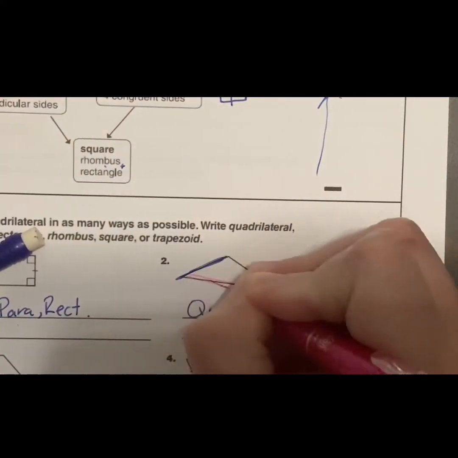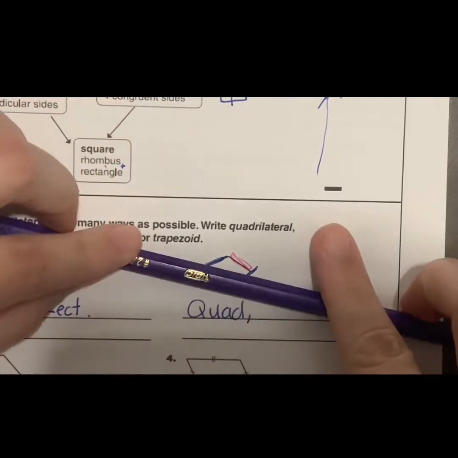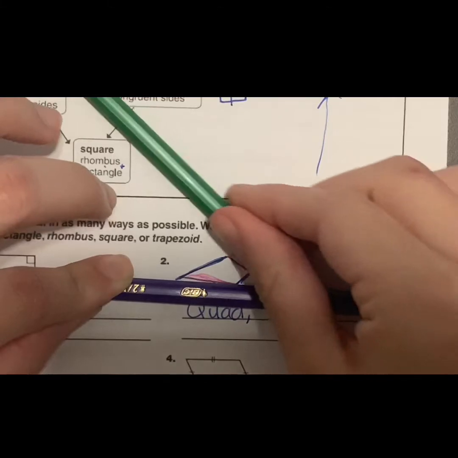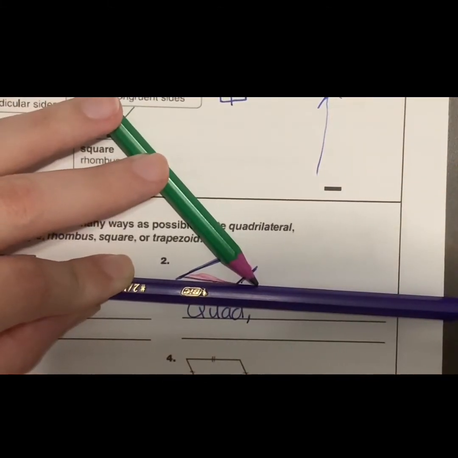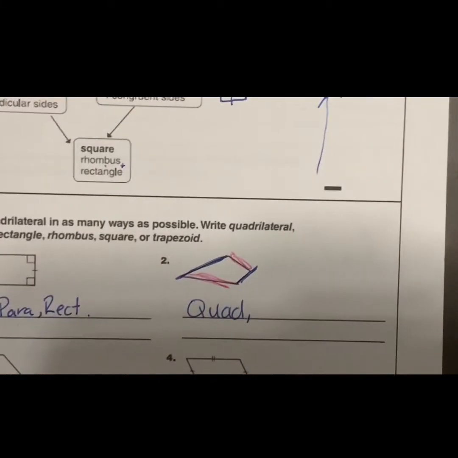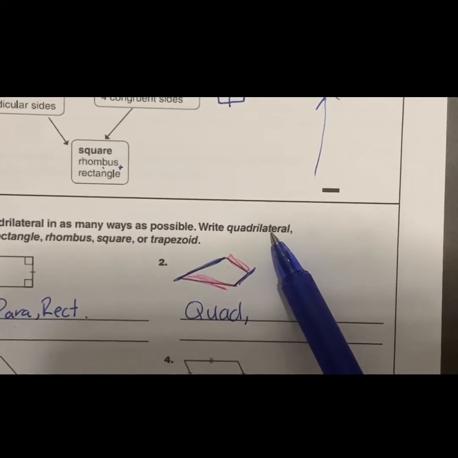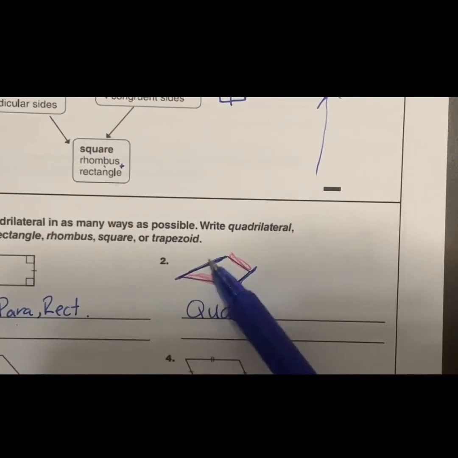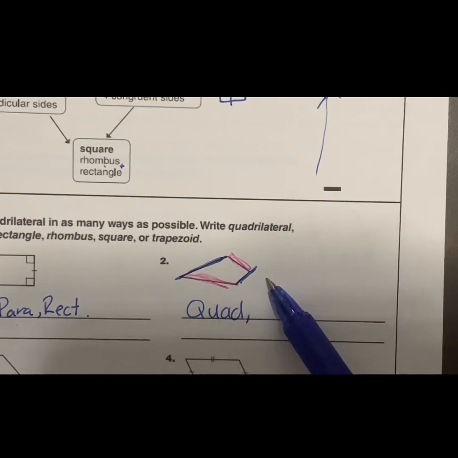Are these lines parallel? Let's see. Grab my pencil here, line it up, and you can see that they are also not parallel. They have no ticks to show, so it is a quadrilateral. Is it a parallelogram? It is not a parallelogram. It has no parallel sides. It's not a trapezoid, no parallel sides.